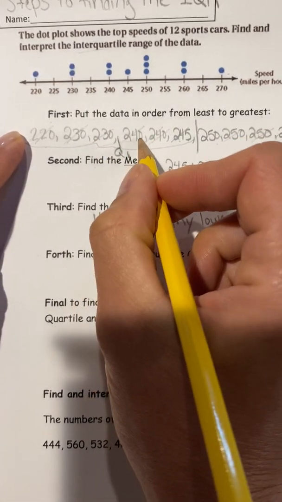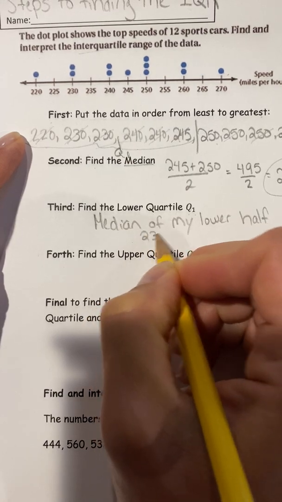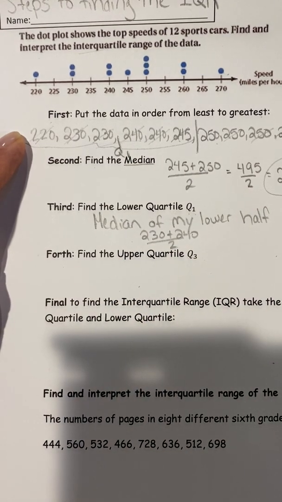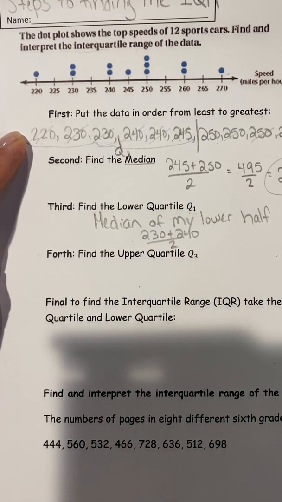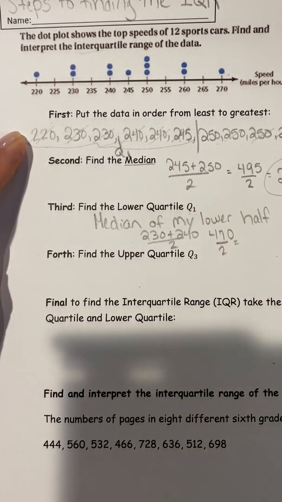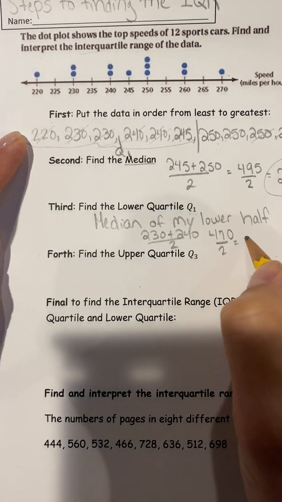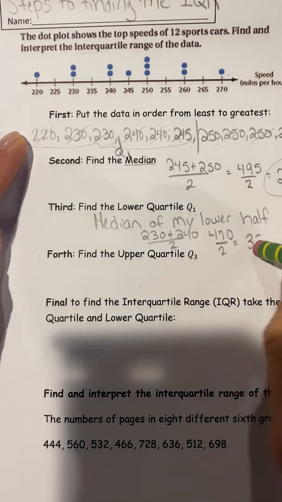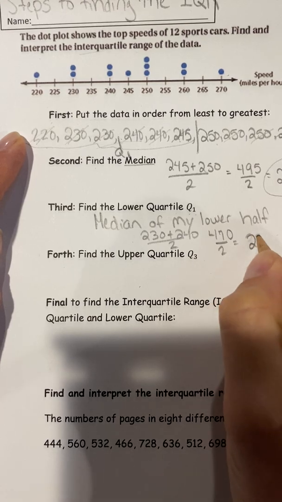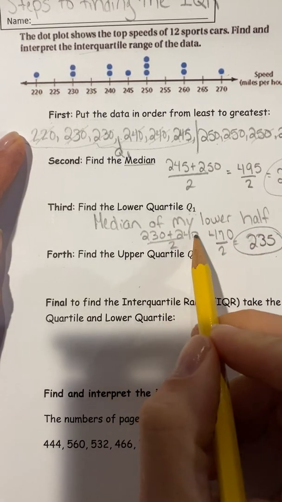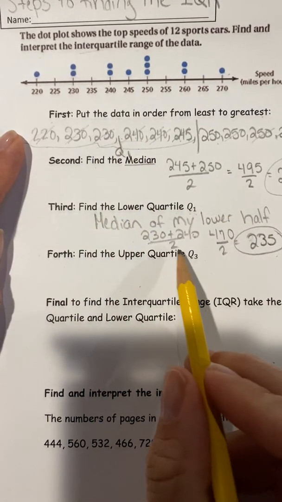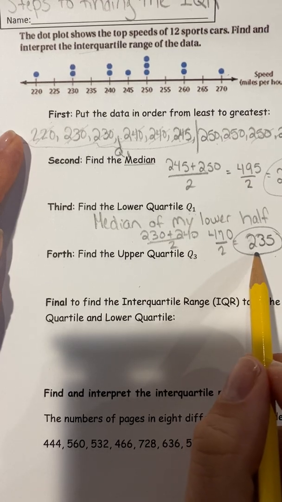So I've got to find the average between 230 and 240. 230 plus 240 equals 470, and 470 cut in half is 235. Now, if you can see that 235 is the middle number just because you know it is, that's absolutely fine as well. I'm just showing you in case you don't see that 235 is the middle number between 230 and 240, what you can do to make sure you find the average correctly.